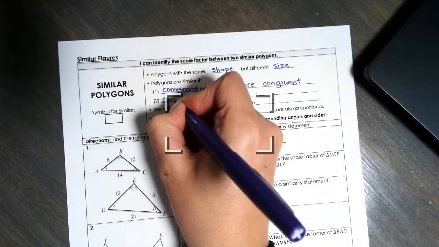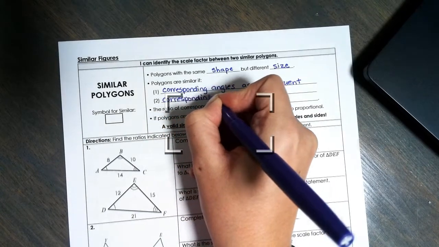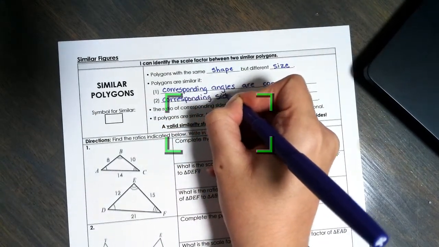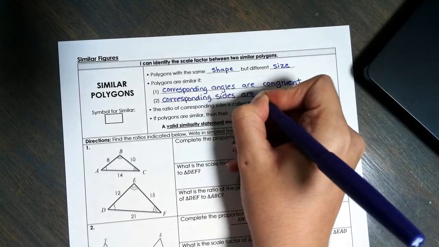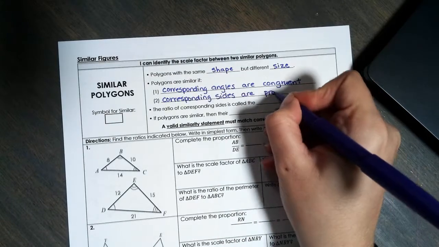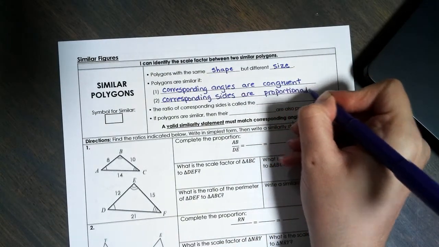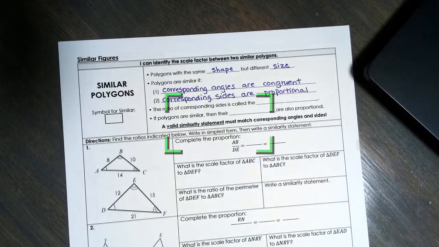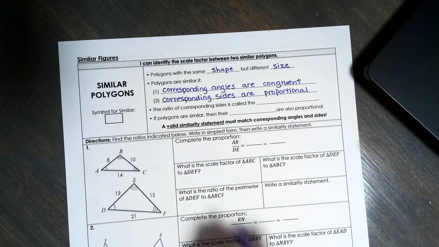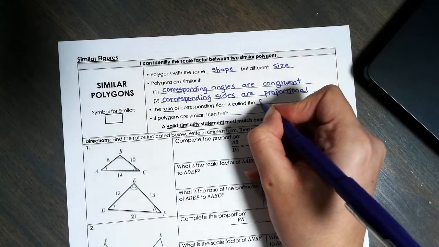Their corresponding sides are going to be proportional. So we learned about proportions in our last lesson. The ratio of corresponding sides is going to be called the scale factor.